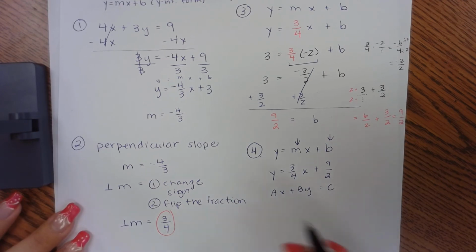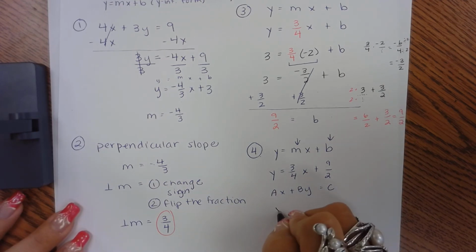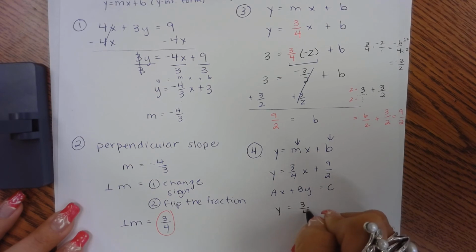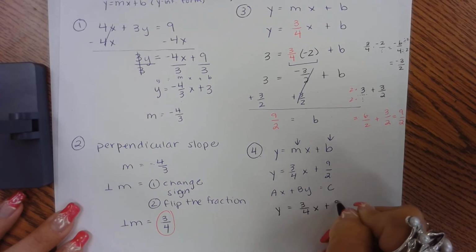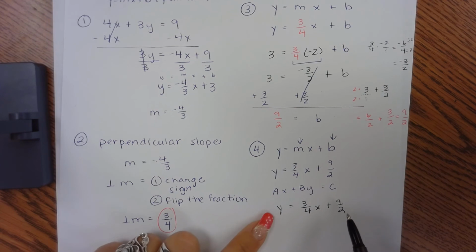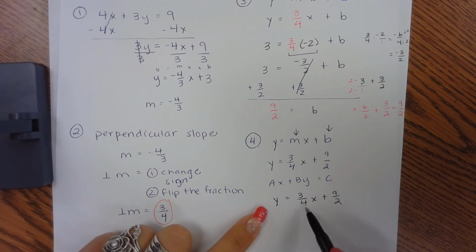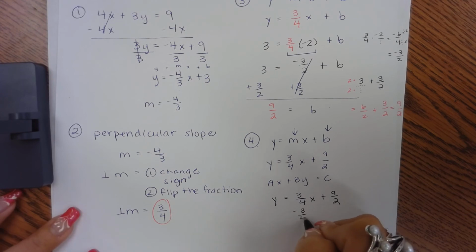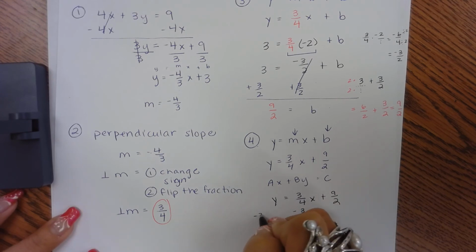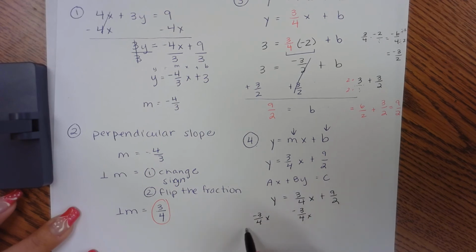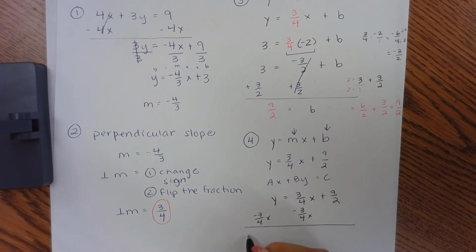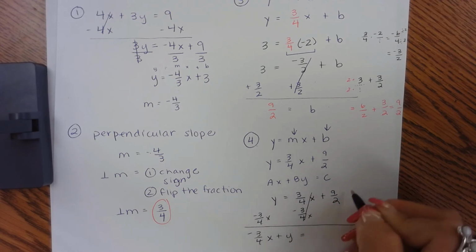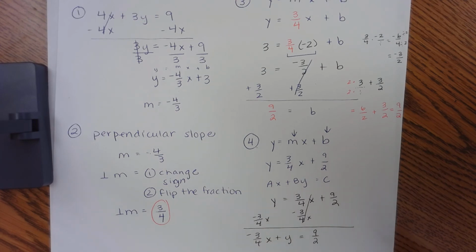So in rewriting this equation, y equals 3/4x plus 9/2, we would have to subtract our 3/4 x from both sides. And that would end up looking like negative 3/4 x plus y equals, because that cancels out, 9/2.